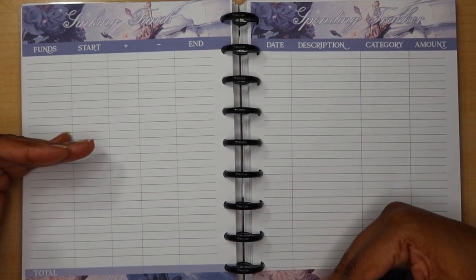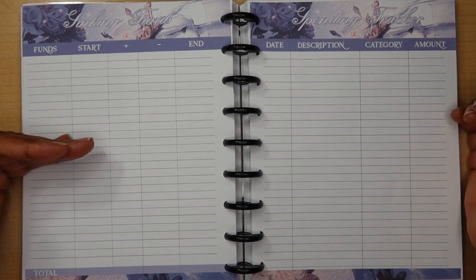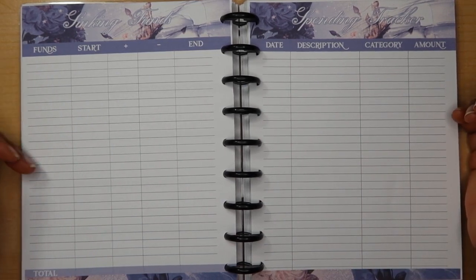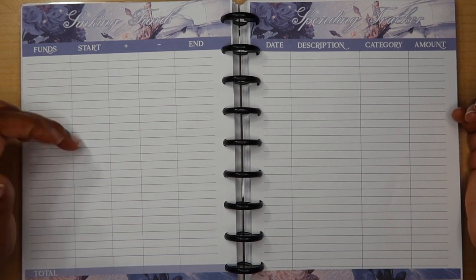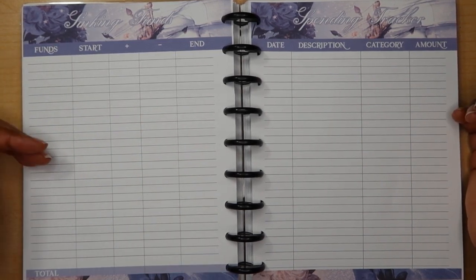But here I'm going to just log all my transactions that I spent for my sinking funds, and then over here is where I'll reconcile my sinking funds: the start, what I added, what I subtracted, and the ending balance at the end of the month.